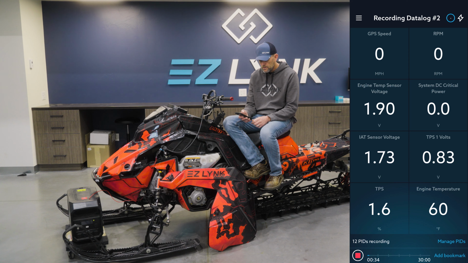Also at the bottom right, it says add a bookmark. What this function does is, at any time during your data log, if your vehicle is searching for something and you know it does something at a certain RPM or miles an hour or temperature, you can hit add a bookmark when you reach that threshold, and that will put a stamp on the timeline of that data log.